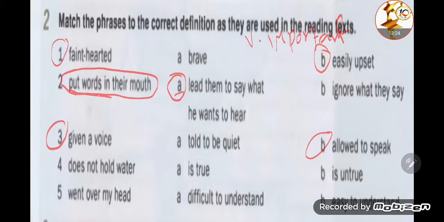doesn't hold water it means what. this phrase مش معناته إنه ما بيحمل مي. no. بعض الطلاب ممكن يترجموها بالشكل الحرفي إنه ما بيحمل مي، ولكن هو هون معناته either بده يكون true or untrue، والإجابة الصحيحة اللي هي untrue اللي هي B.